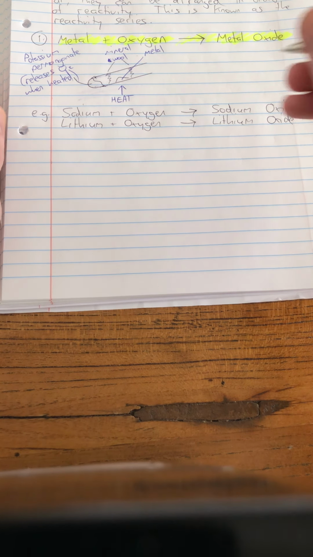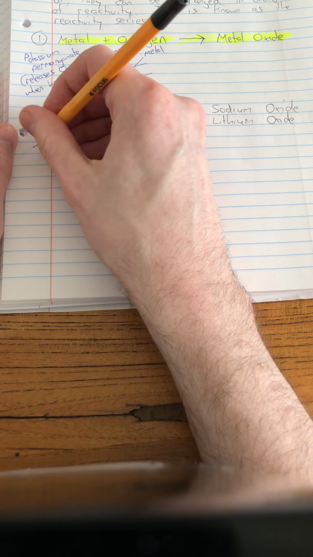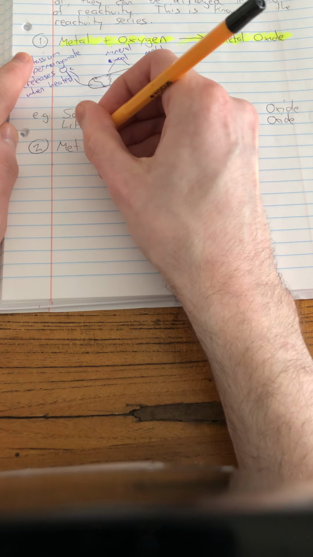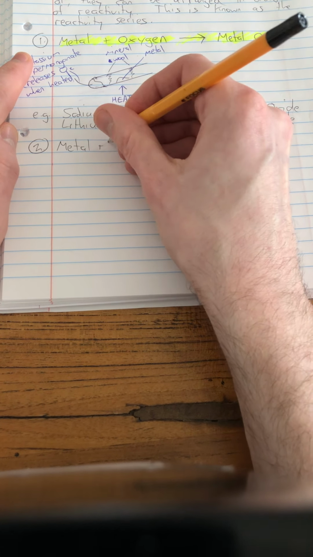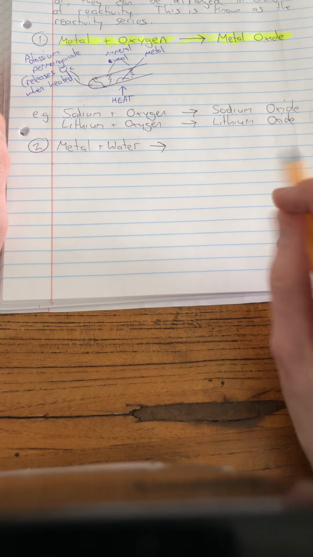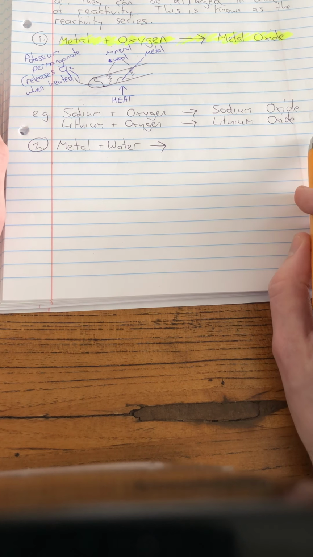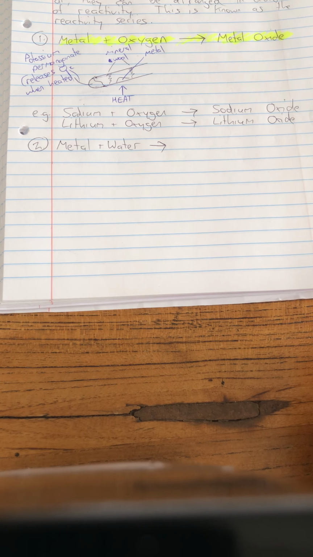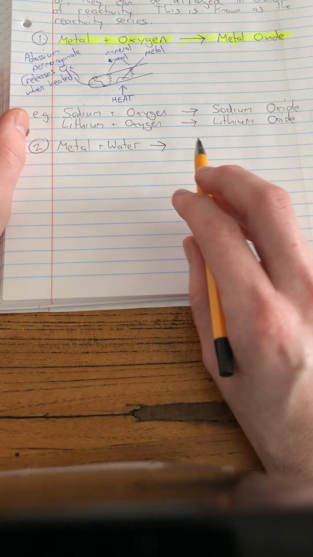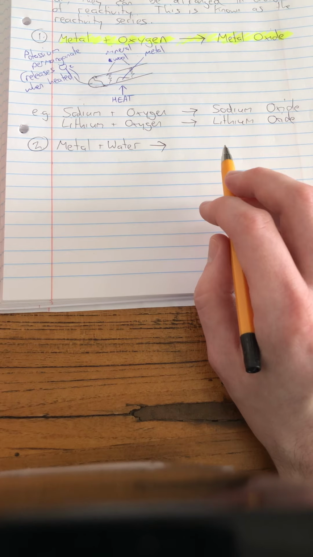Now the second reaction we're going to look at is metal plus water. Again, we're going to get two products. So I want you to have a wee think. Can you remember what the two products were? I'll give you a clue with one of them in a wee while. In fact, one of them burns with a pop.